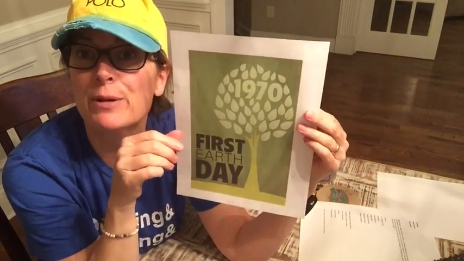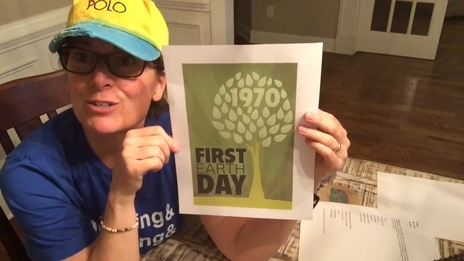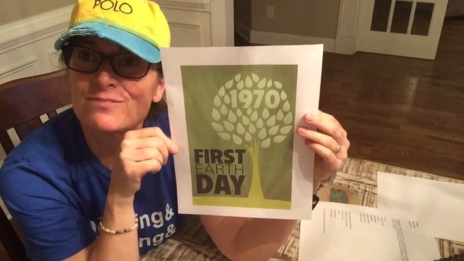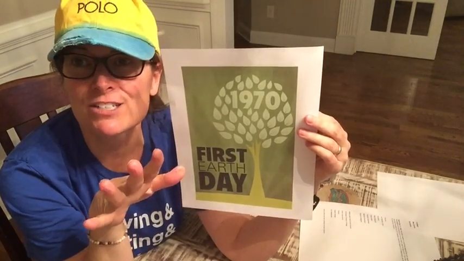And they used repetition, or they repeated the leaf shape on the tree, okay? So today, we're going to make a little poster for Earth Day. We're going to be using texture, and we're going to be learning about the artist Max Ernst and frottage.